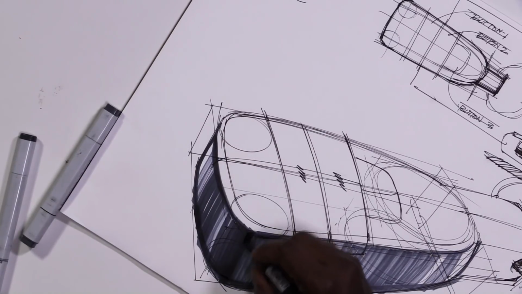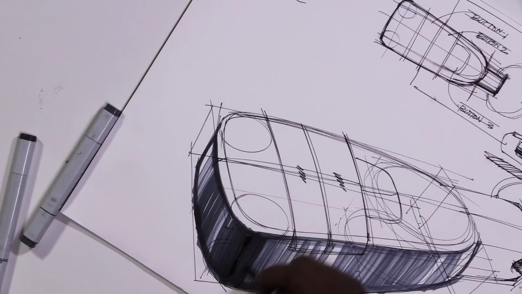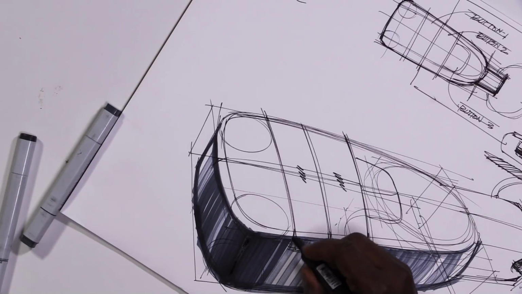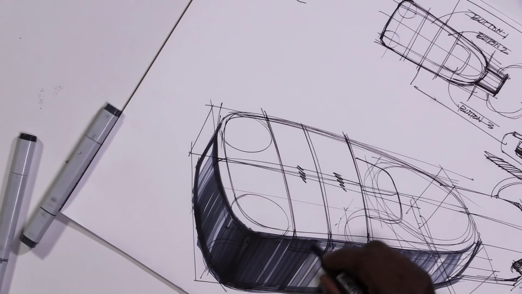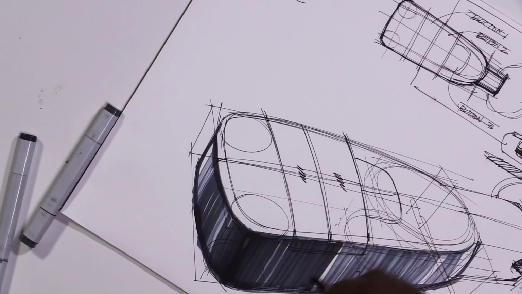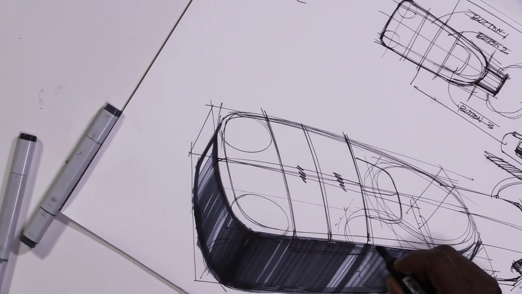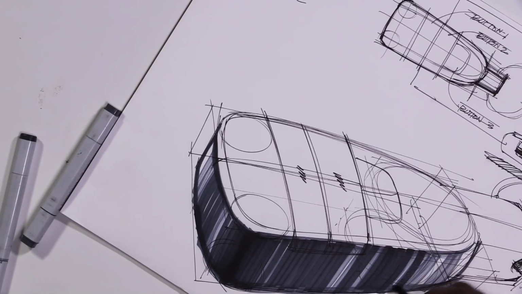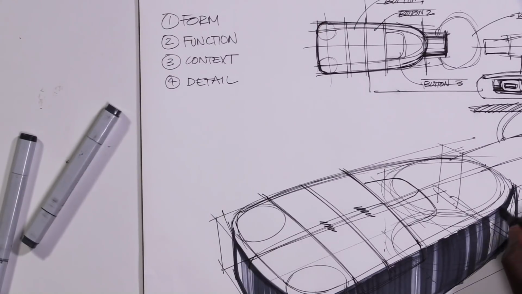And depending on the surface finish of your product, you may want to consider stylistically applying this gradient with the marker. Now the way I'm holding the marker, again, is consistent with how I want the surface to read on this product.